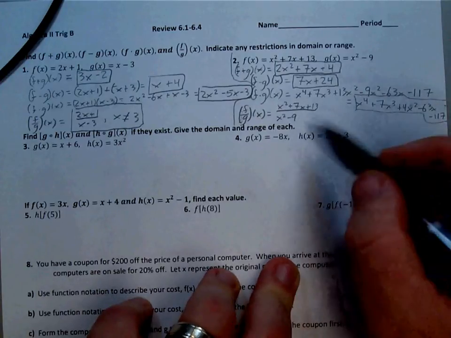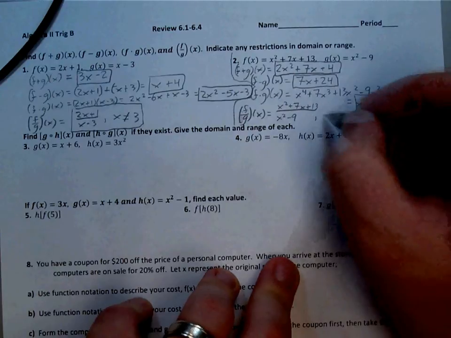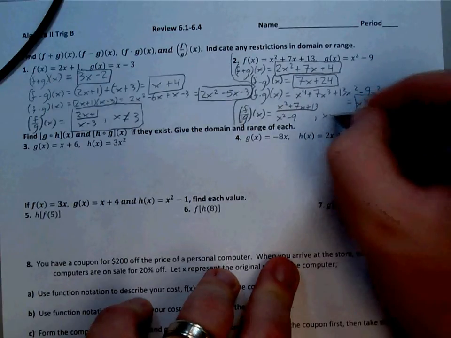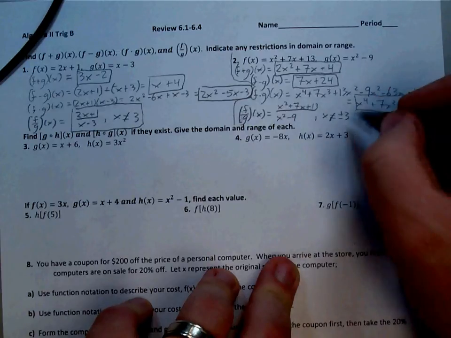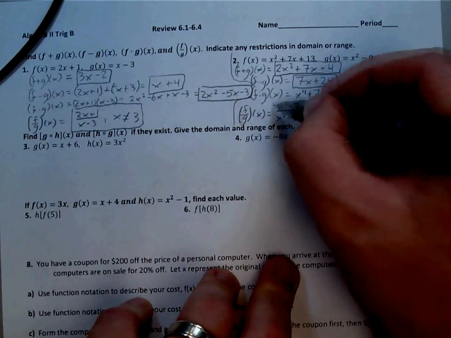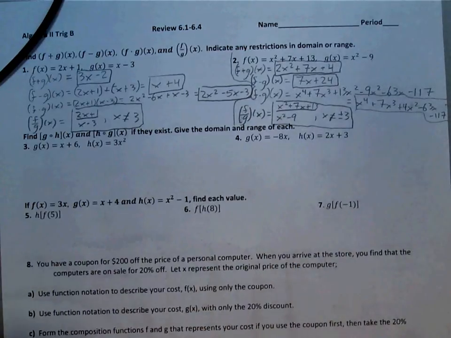But I can give a domain restriction because the denominator can't equal 0. So x cannot be equal to a positive or a negative 3. Both a positive and negative 3 would give me a 0 in the denominator. That would be a problem.